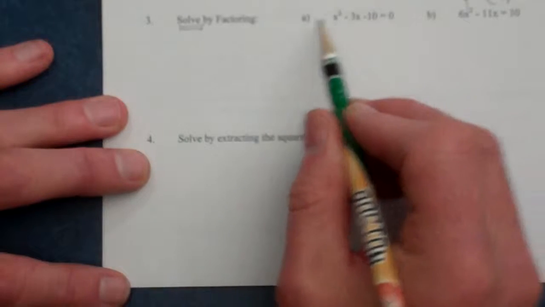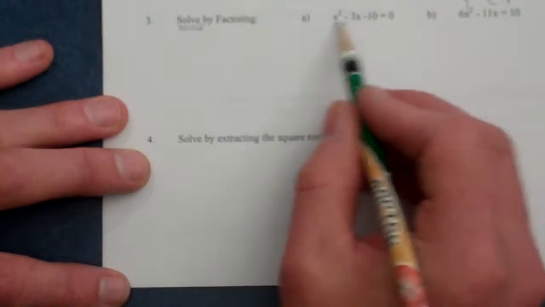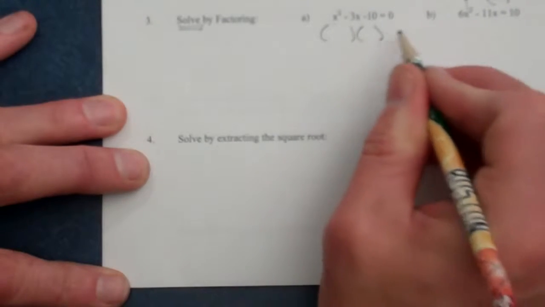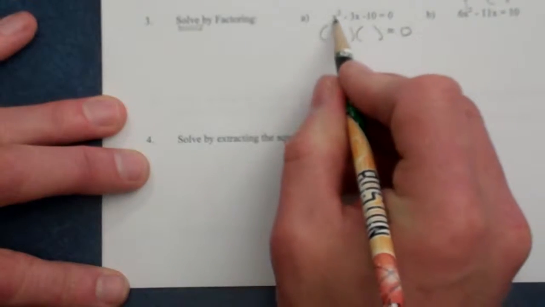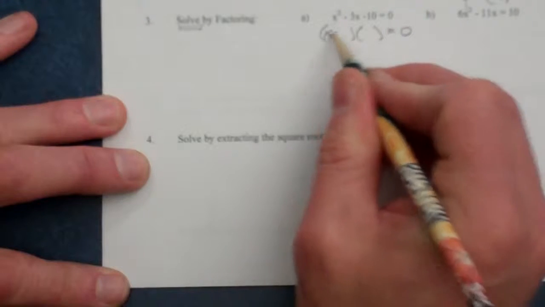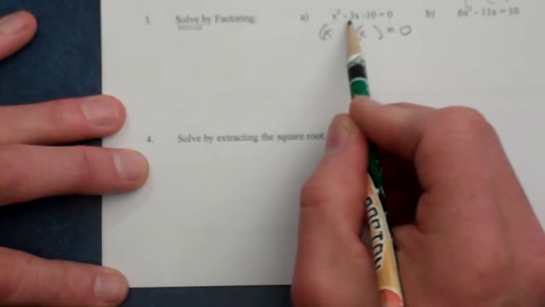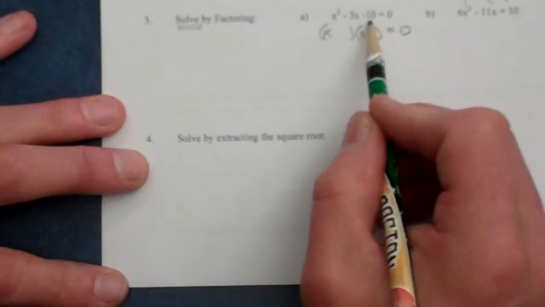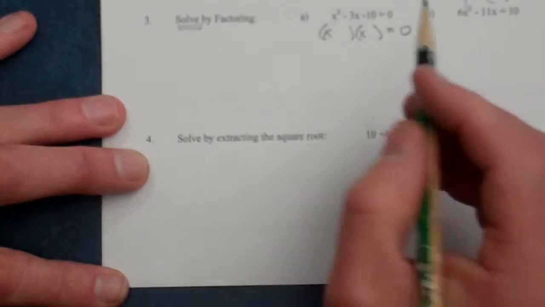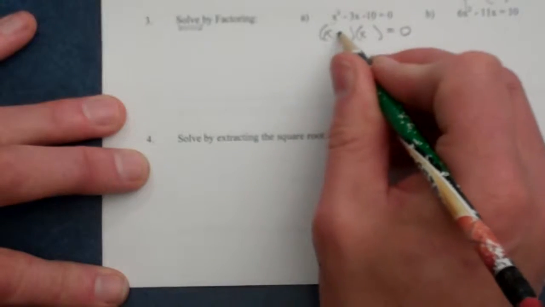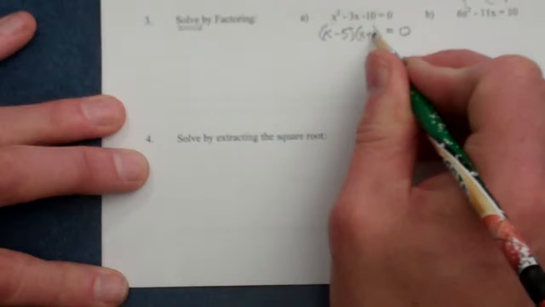Whenever it's a quadratic, the way we solve all quadratics is to shove it all over and set it equal to 0. In this case, we're told to factor it, so I'm going to do the same thing as I did above. Two things that multiply to make x squared are very simply x. Two things that multiply to make 10 but have a difference of 3, well, that's only going to be 5 and 2. If that had been a 9, it might have been 1 and 10, but it's not. So it's going to be minus 5 and plus 3.